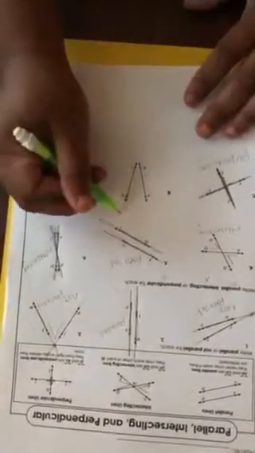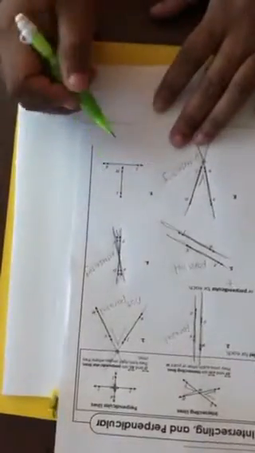Number 8, they're not touching, so could they be parallel? Let's see. If I extend my line and I extend my line, they cross each other. There's my V. So these are intersecting. A lot of the times when they're not touching, the kids just automatically say, oh, those are parallel. But they have to get into the habit of extending that line and making sure that they do not cross each other.